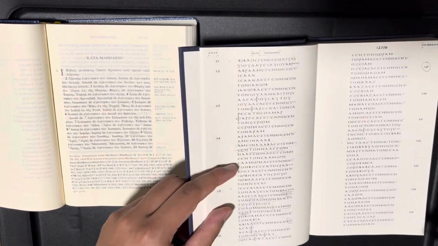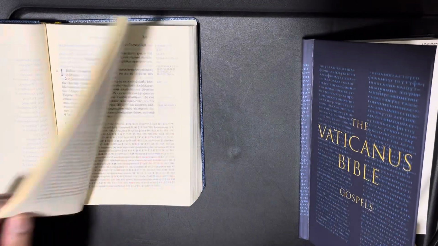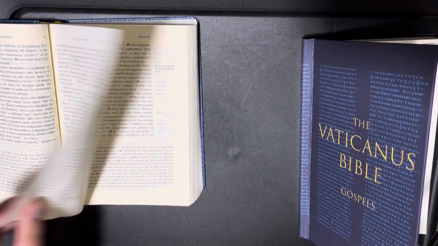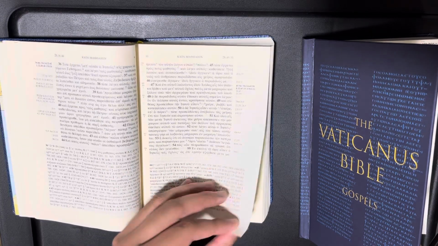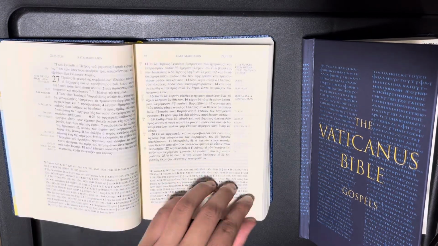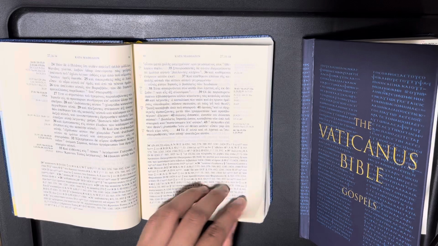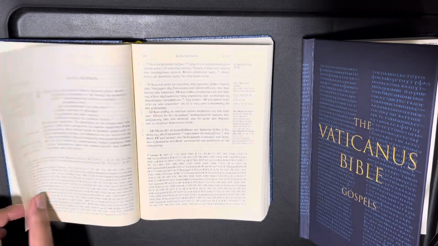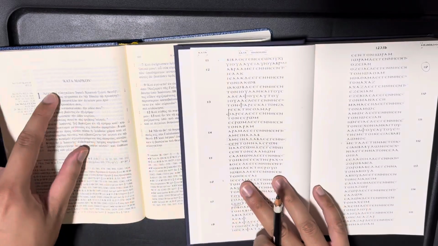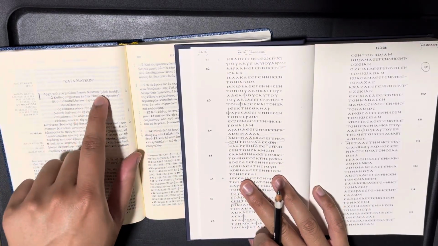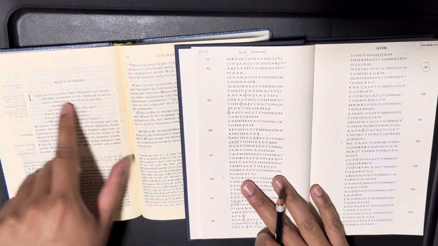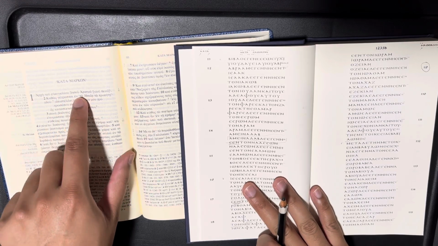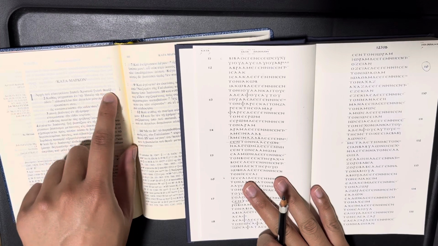But however, if we go to the Gospel of Mark here, kata Markon, okay, so we're going to see here kata Markon. Okay, arche tou Evangeliou Iesou Christou Huiou Theou. Okay, the beginning of the book of Jesus Christ, the Son of God.